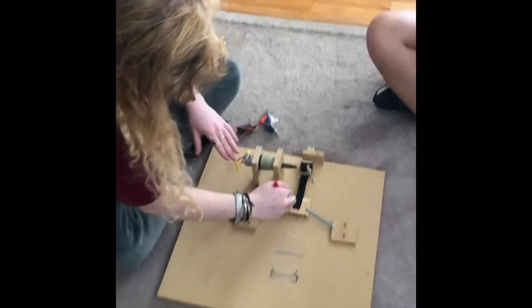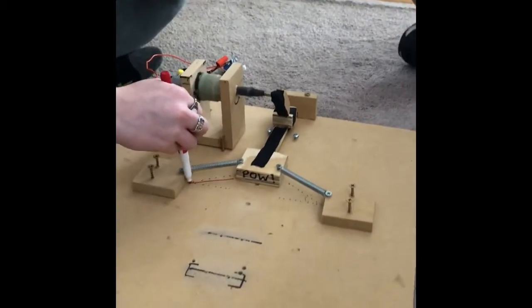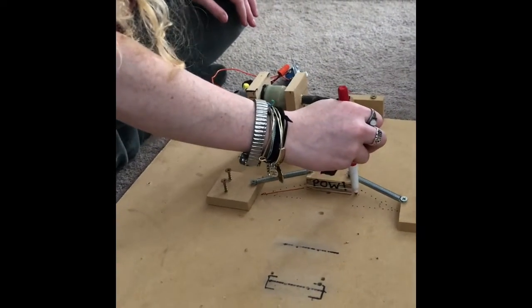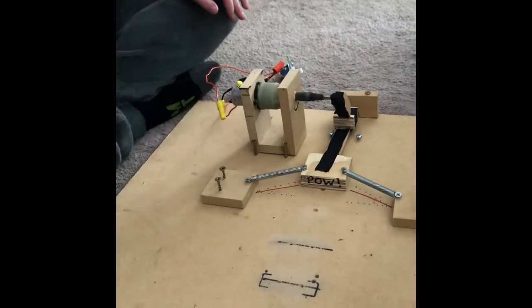Here we are stopping the block right at this point so we can trace the springs in order to find data to further find the force that the block will hit the marble at.